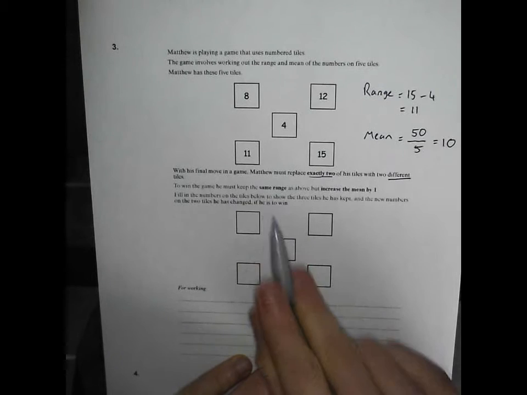So to win the game, the range has got to stay the same. So we've got to make sure that range stays at 11. And the mean has got to increase by 1. So the mean has got to go from 10 to 11. Now I reckon if the mean's gone to 11 and there's 5 numbers, I reckon we know what the total of those 5 numbers must be. Because it's got to be a certain total, which when we divide it by 5 has got to give us 11. Well, the only number that works for that, I reckon, is 55. So these 5 numbers must total 55, and then we're laughing, with a range of 11.